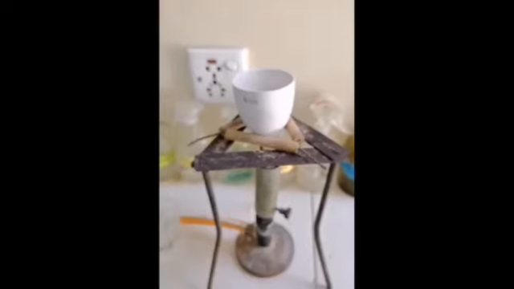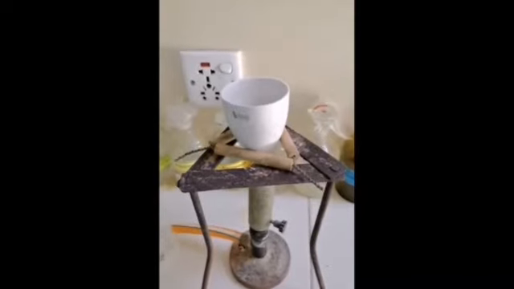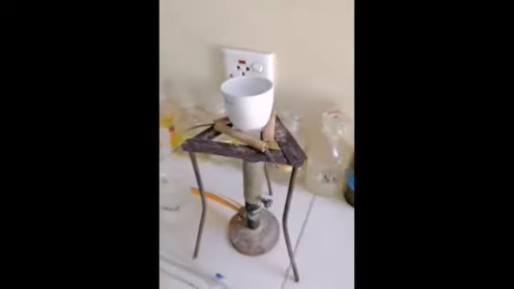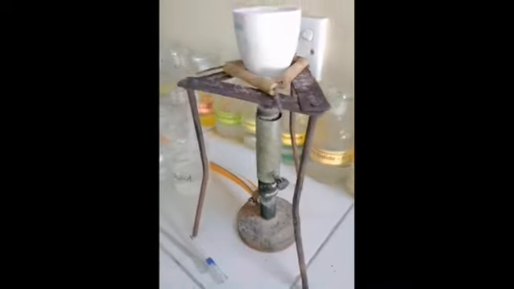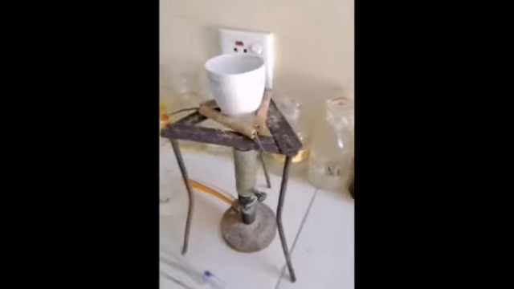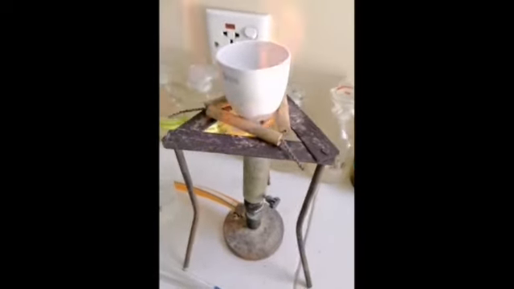And they have then asked to turn off the Bunsen burner and allow the crucible to cool. So now we are going to start heating the crucible. Here we have started the gas and lit the burner. So now we are going to wait for 1 minute with gentle heating and then we are going to heat for two further minutes.